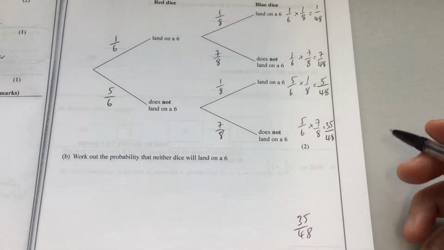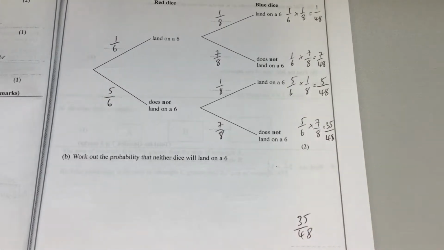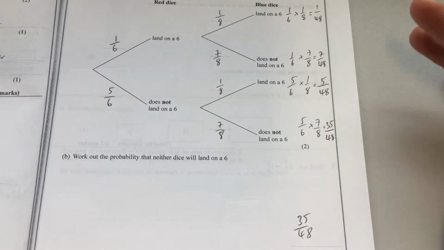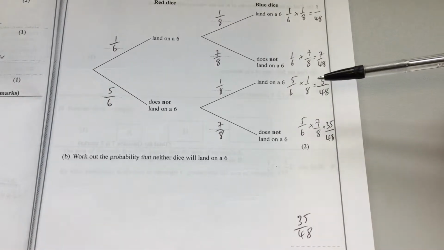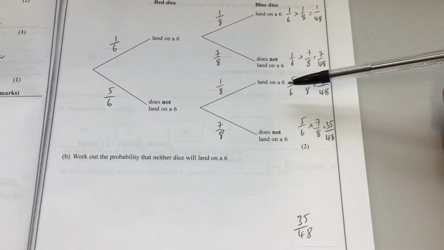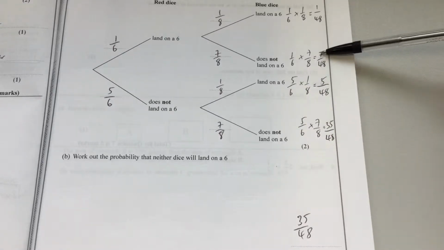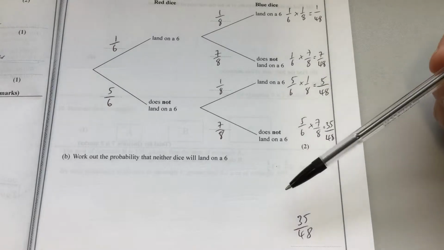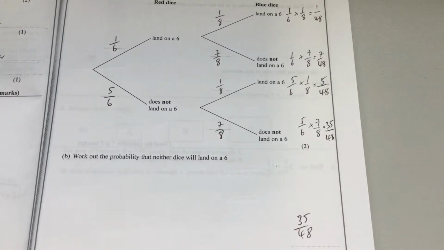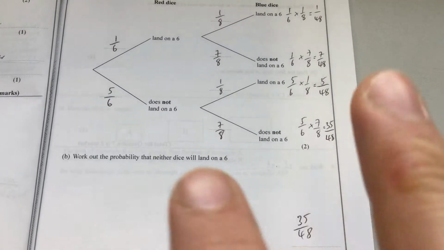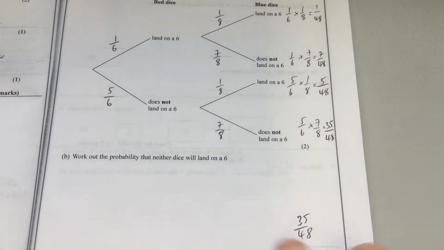You don't have to simplify on tree diagrams. Okay, so don't try to. Just leave it. If there was more than one option, let's say you had a possibility of getting a 6 on either dice, you would have these two. So you'd add the tops of these fractions to make that it's a probability. Okay, so it's nice and straightforward. If these come up, I'm looking for 4 marks for most of you.